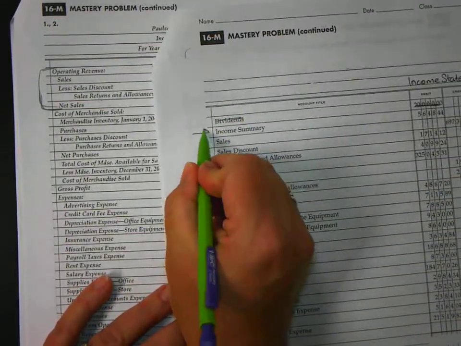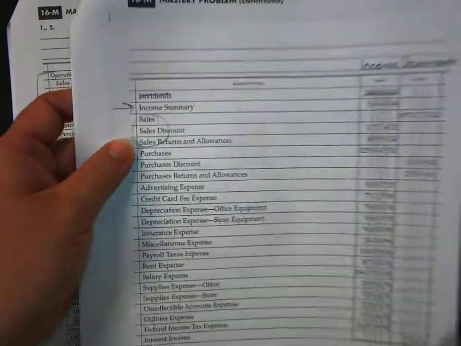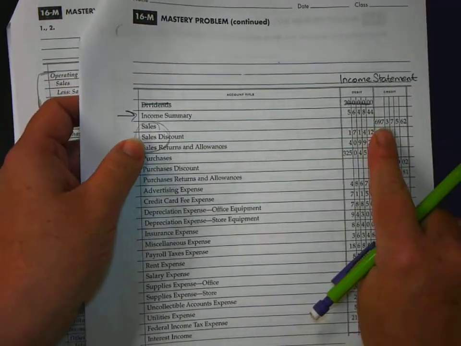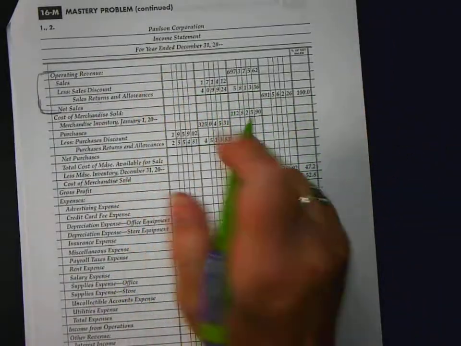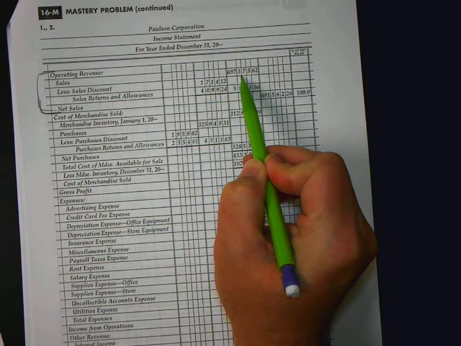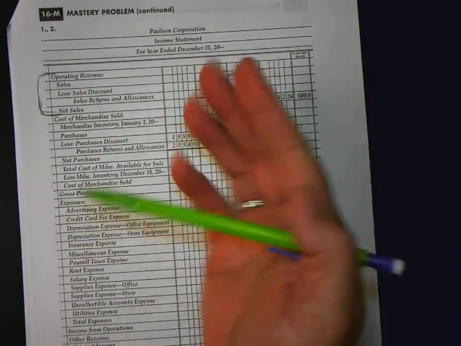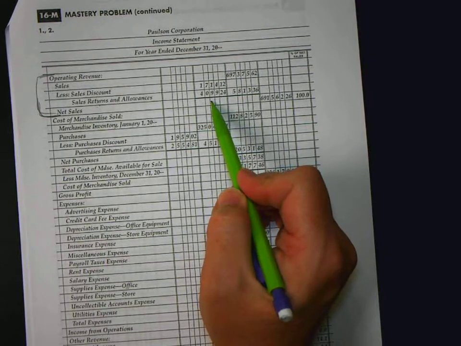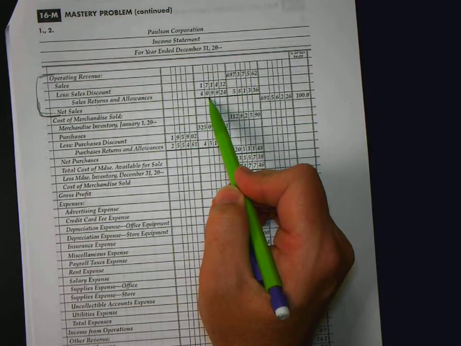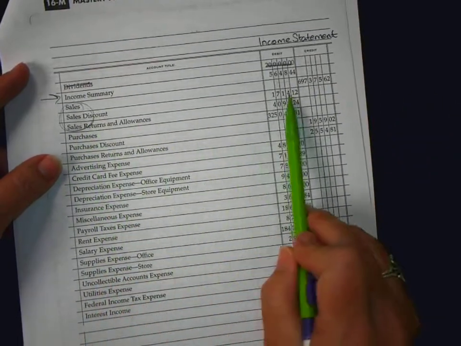Okay, there's our income summary. So there's all three of those. So sales, 697,375. Discount. Now we're going to take this back a level because we're doing some extra math in here. We're actually going to add both of these, then subtract. So we're going to subtract the discount and the returns and allowances.